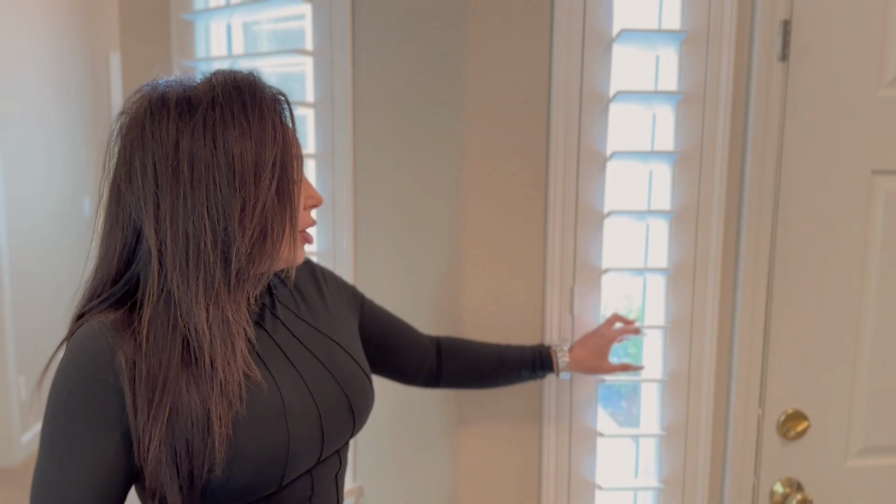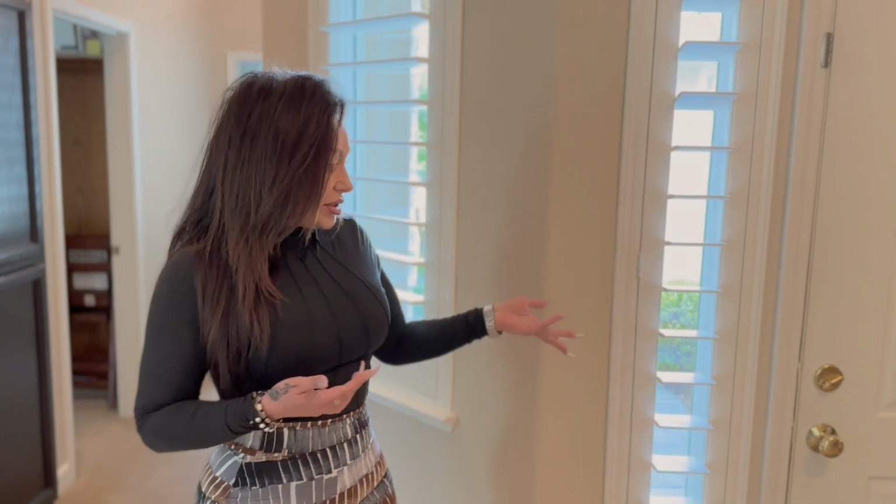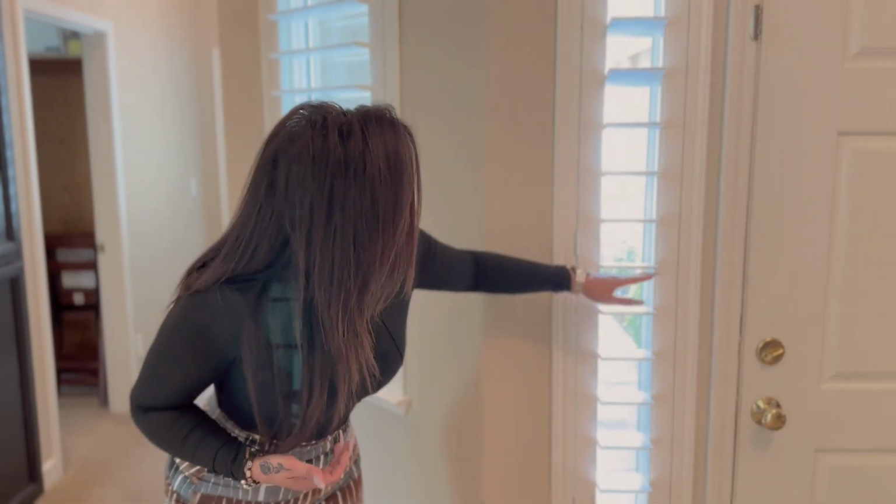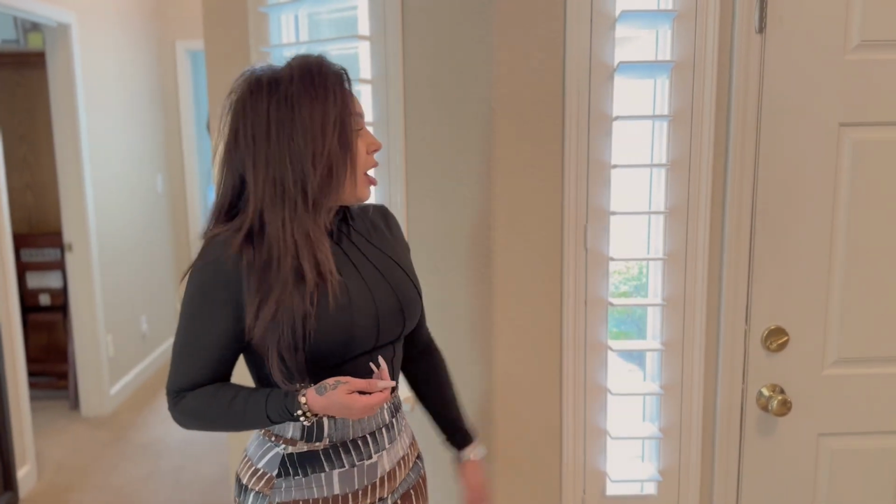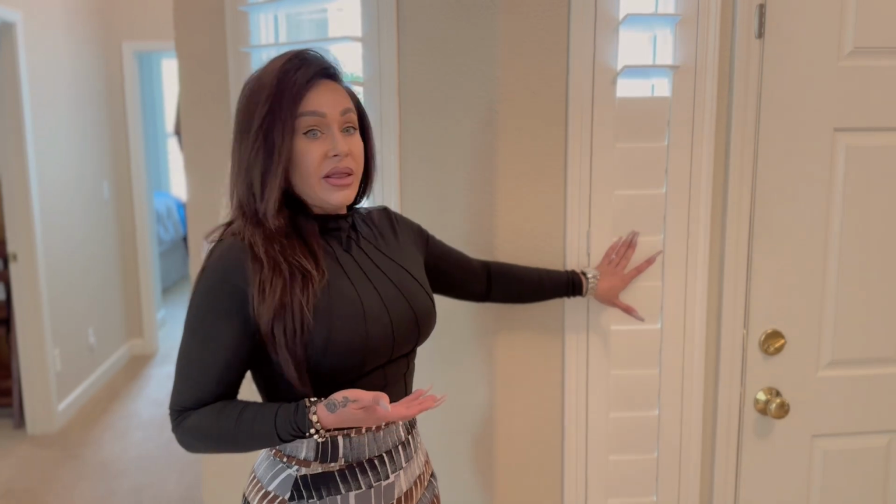This also shows you what a really, really narrow window with the shutter looks like, because a lot of people have these windows and they ask me, can we cover those? Yes, we can. I believe the opening here is about 10 inches wide. So we absolutely can cover them. I think they look great.